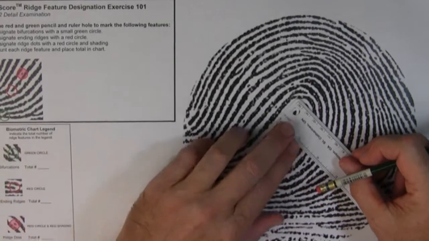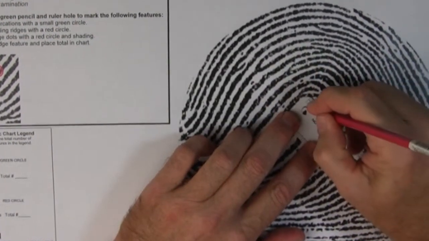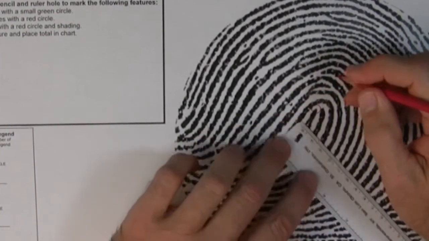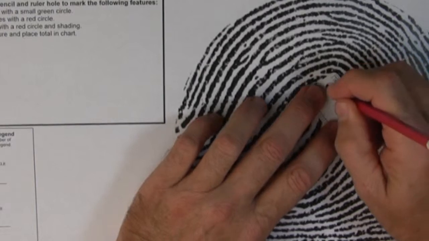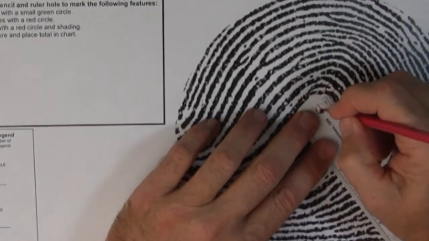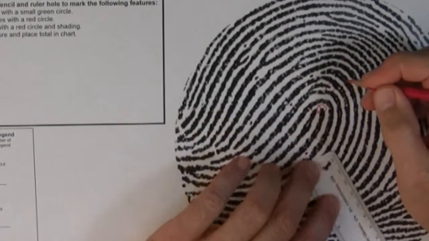To give you an example, I'm just going to mark a few of the ending ridges with the red circle. And again, ending ridges are circled with the red pencil, and just try to get the ending ridge right in the center of the circle.